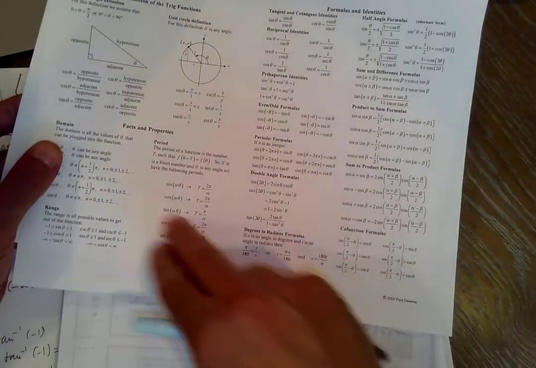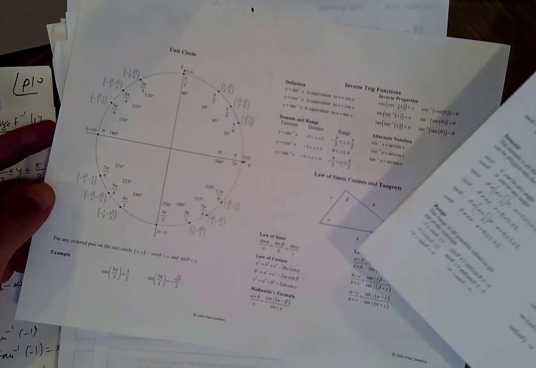So also, I put in D2L a summary of trig: all the trig formulas, the unit circle, and more trig formulas. Okay, so make sure you review that.